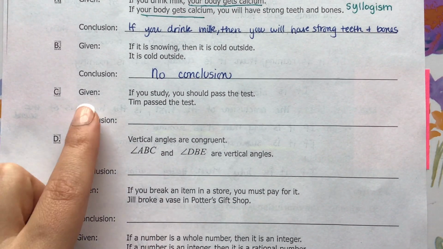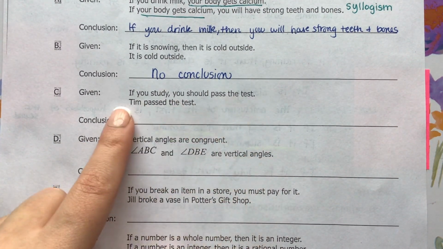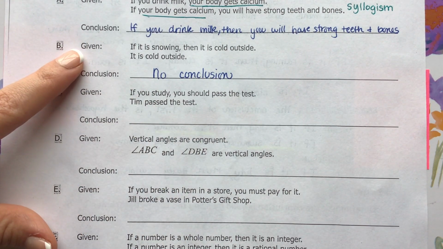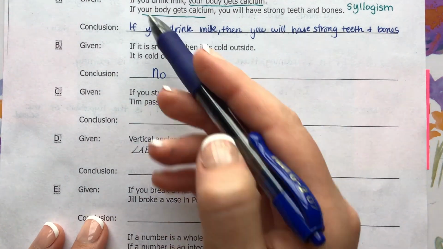In example C, it says given, if you study, you should pass the test. Tim passed the test. So this is very similar to example B. We weren't given the hypothesis, instead we were given the conclusion. So we can make no conclusion yet again.